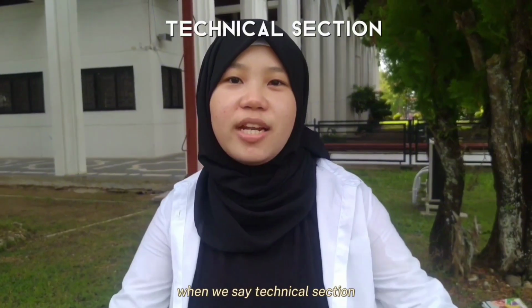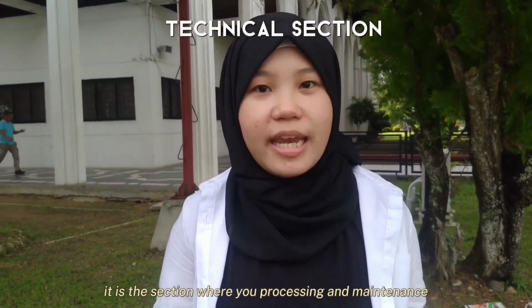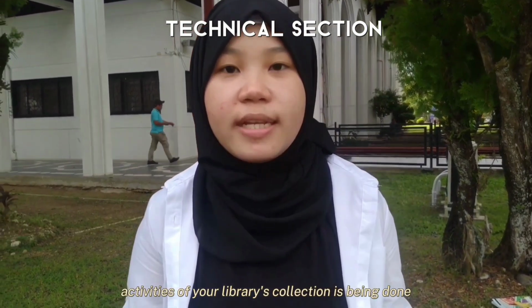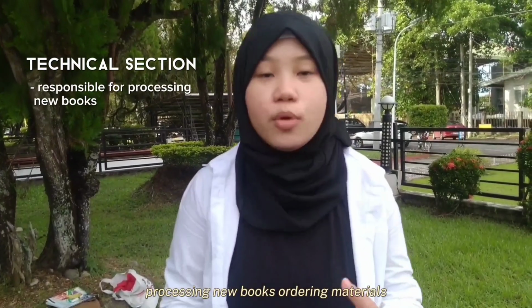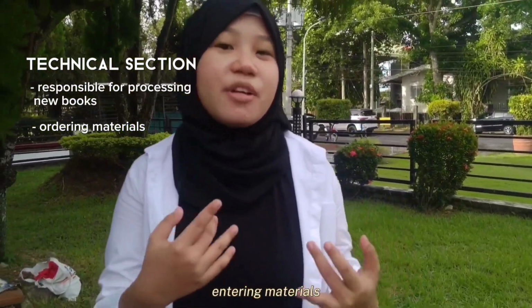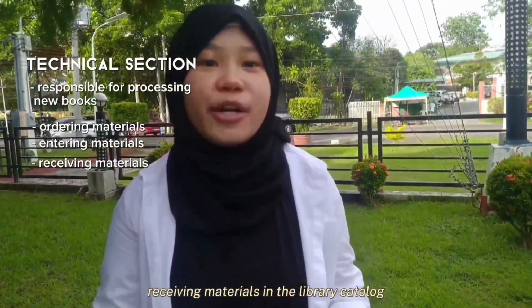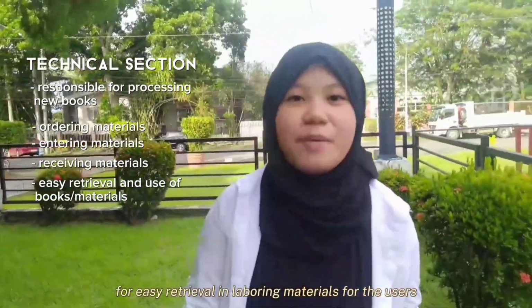When we say technical section, it is the section where the processing and maintenance activities of a library's collection are being done. In other words, the technical section is responsible for processing new books, ordering materials, entering materials in the library catalog for easy retrieval, and labeling materials for the users. In choosing a new book, the technical section of a library has 5 processes: identification, selection, acquisition, organization, and preparation. Let's further discuss the 5 processes of the technical section.